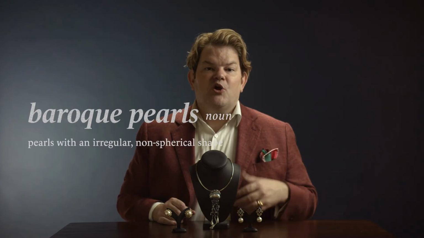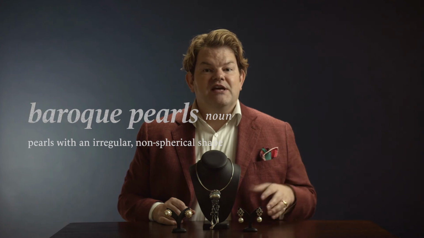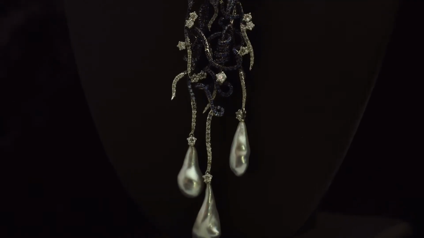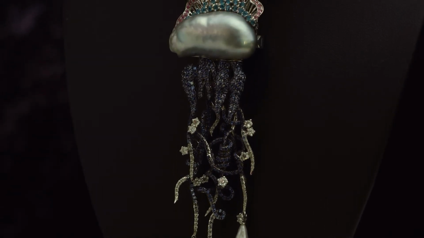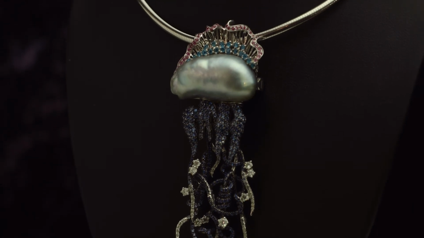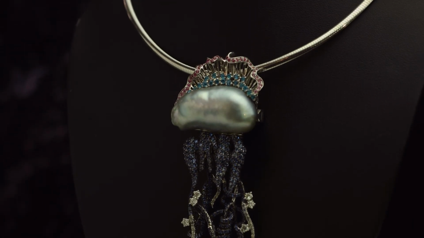Now, the other major shape that you'll see in pearls is what we refer to as Baroque. Baroque, like the period of art history known for highly ornamental forms and shapes and asymmetry, is where these pearls got their name. This rather magnificent necklace of a stylized jellyfish before me features not only Baroque pearls in their shape, as you can see they're like teardrops, or the main body of the jellyfish has been formed with this almost cushion-shaped pearl at the top, but these are also what is known as keshi pearls.